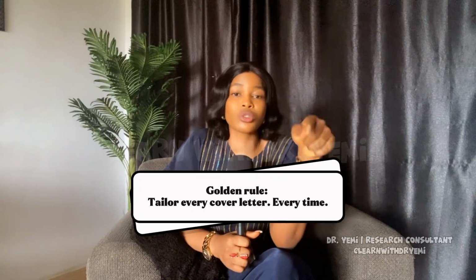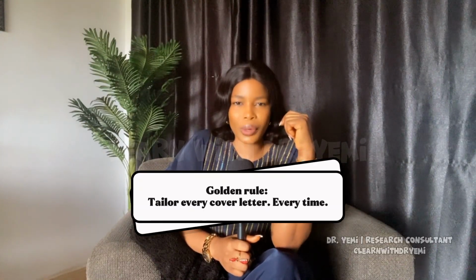4 parts: opening statement, research summary, fit statement, declaration. Your entire cover letter should be 1 page maximum, 3 to 4 paragraphs. Let it be focused and tailored to the specific journal you are sending your paper to.